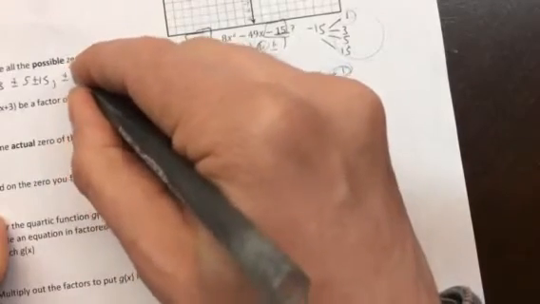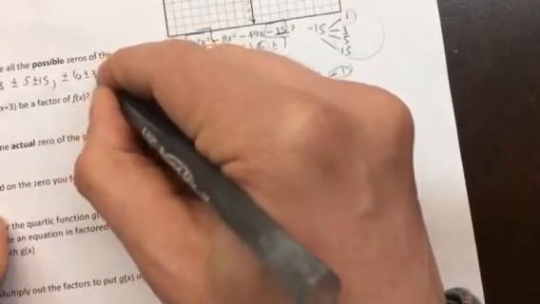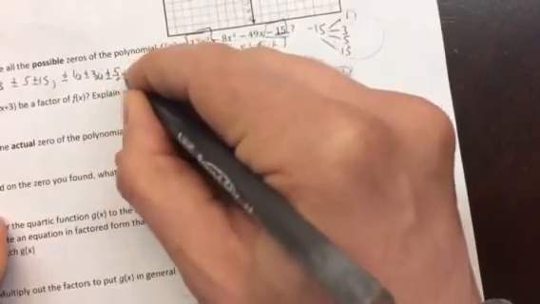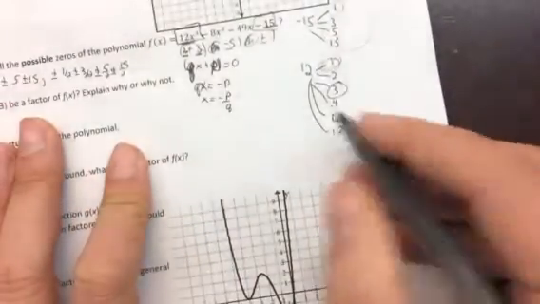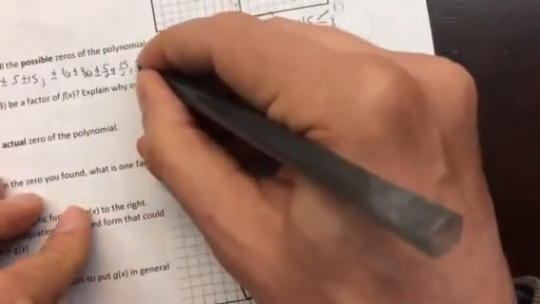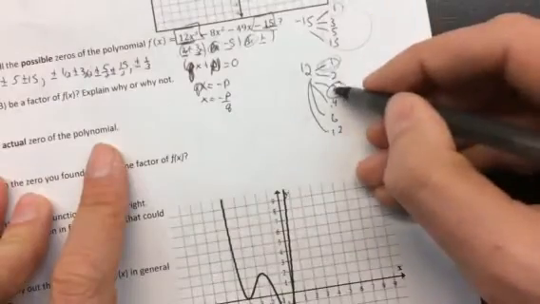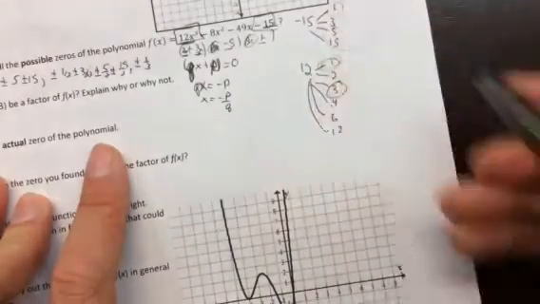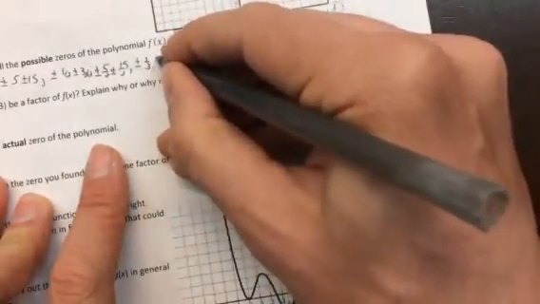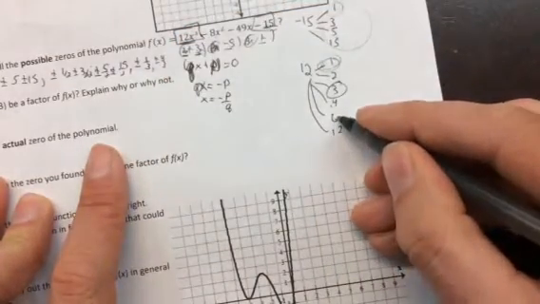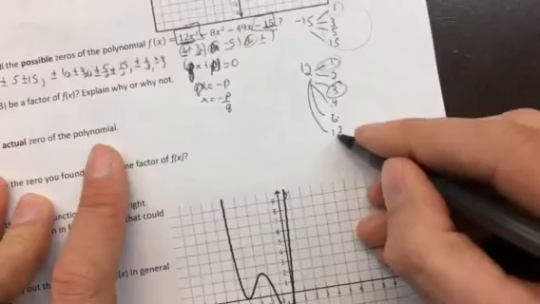So plus or minus 1/2, plus or minus 3/2, plus or minus 5/2, plus or minus 15/2. We can also divide them all by 3. I didn't leave myself enough room here. Plus or minus 1/3. We don't have to do 3/3 because 3/3 is 1 and we already did 1. Plus or minus 4/3. 6/3 is 2, we already put that one. 12/3 is 4, we already put that one. So we don't have to put them again.